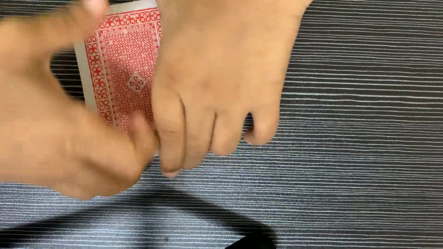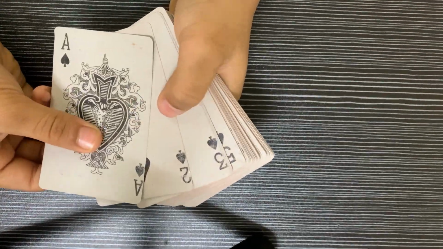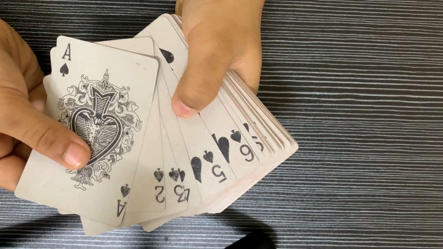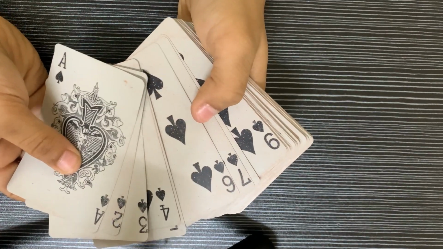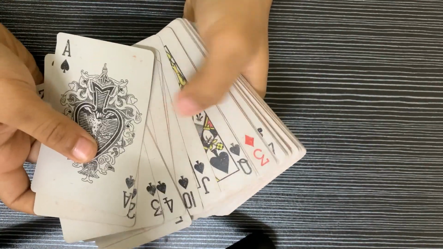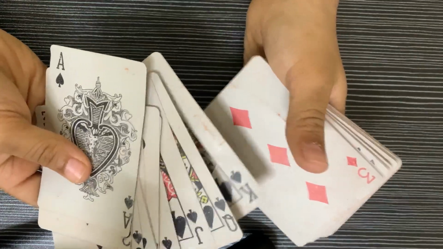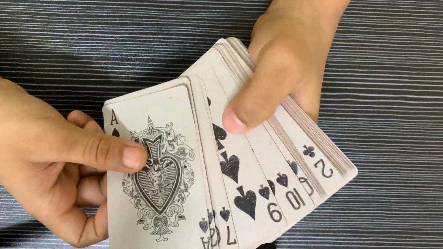So guys, you are now in the tutorial, and this trick requires some setup. My setup is like this. I made the spades from 1 to 13, and this is an easy setup that you can do. K is for 13, J is for 11, and Q is for 12.